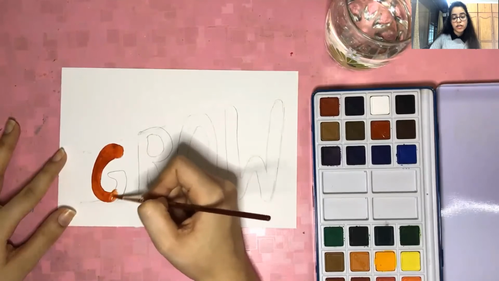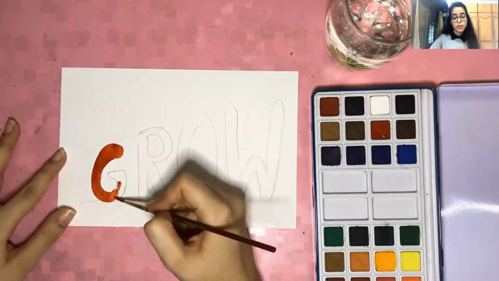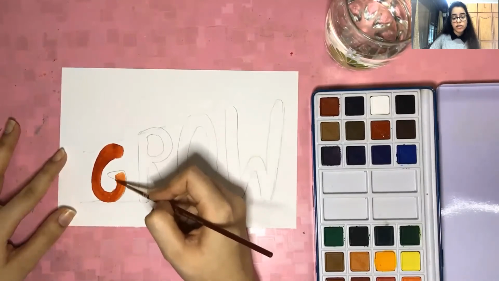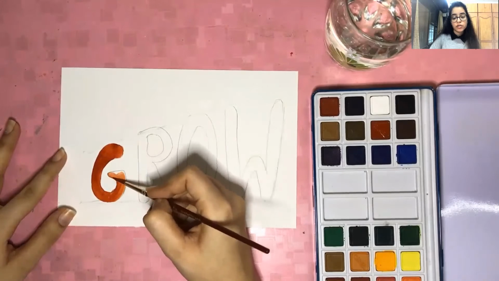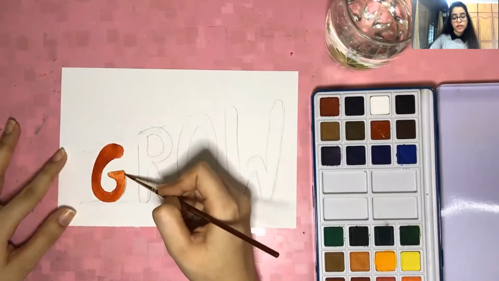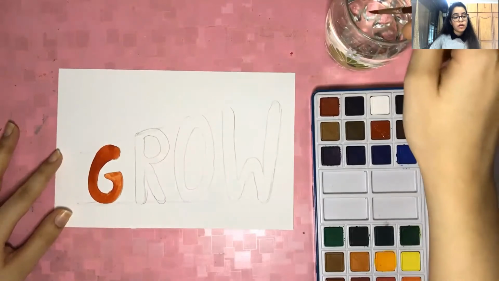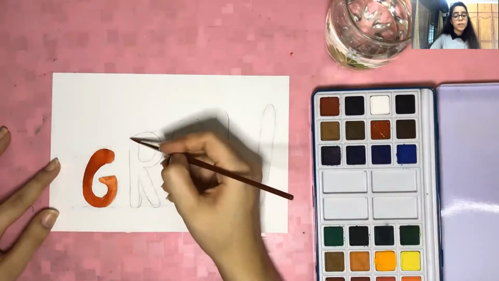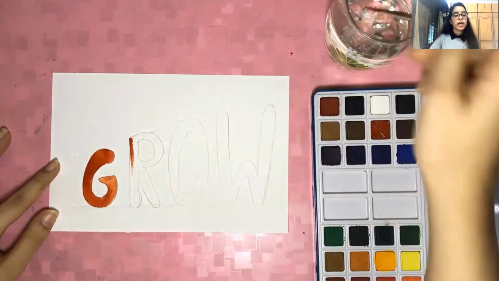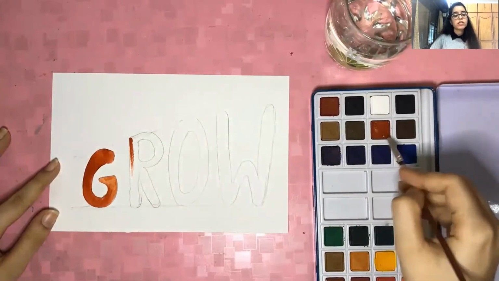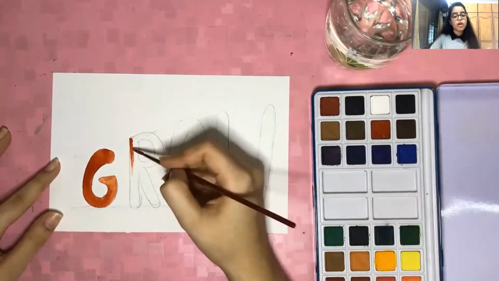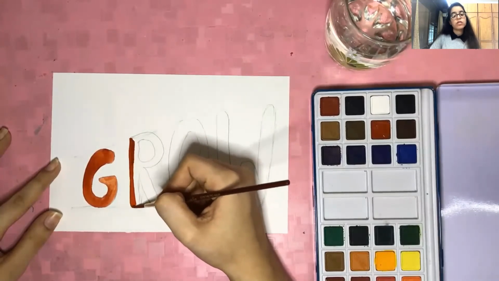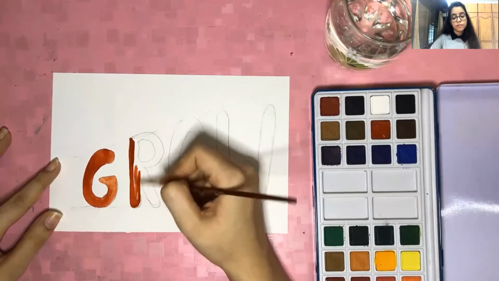I'm just done with the alphabet G. I'm adding color to the alphabet G over here. If you feel that the colors are drying up, the paints are drying up, no need to worry. You can just go ahead and add water to the paint, because this is the normal tendency of watercolors that they dry too early. Just go ahead and add water with your brushes to the paint itself.